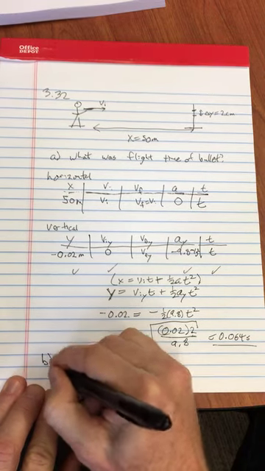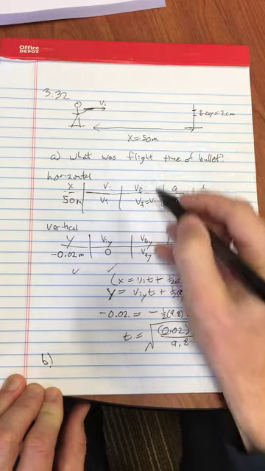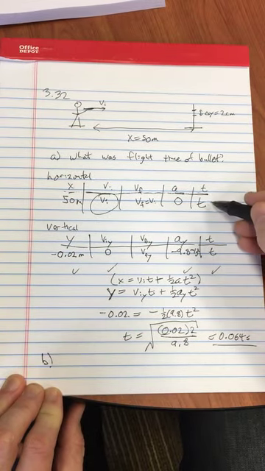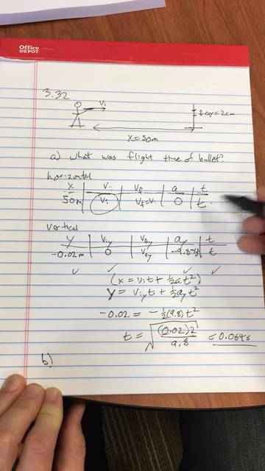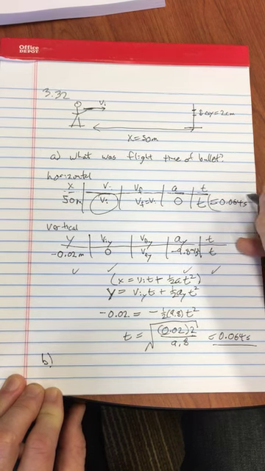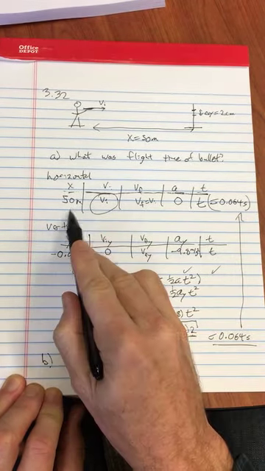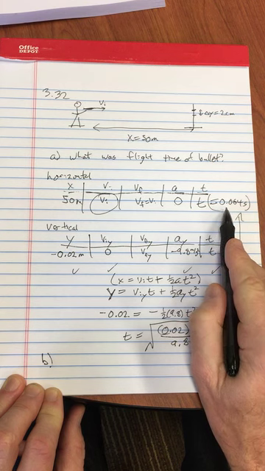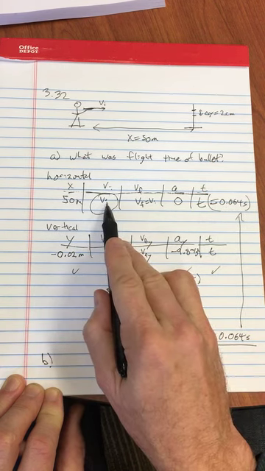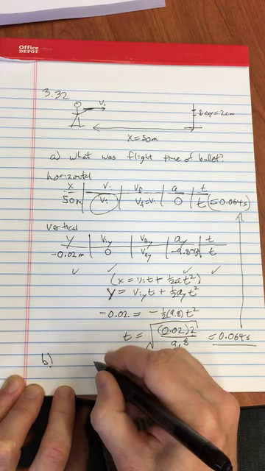Part B then asks, what was the speed of the bullet when it left the barrel? In other words, what is that initial horizontal velocity? Well, now I know the time is 0.064 from part A. So I've got 3 numbers that I know for the horizontal motion. The fourth one I'm looking for is VI. The acceleration is 0, so we have a very simple relationship.